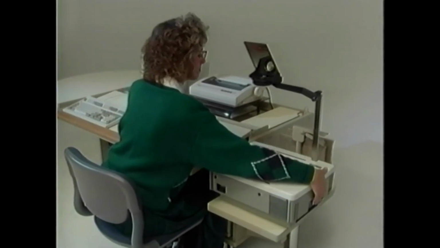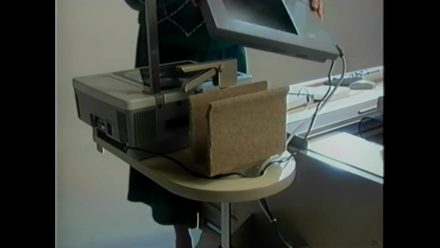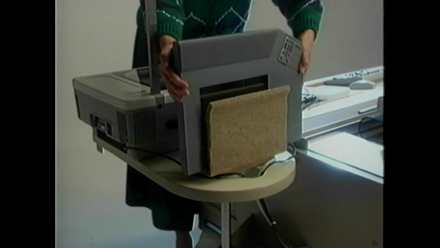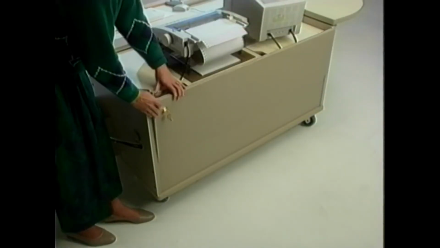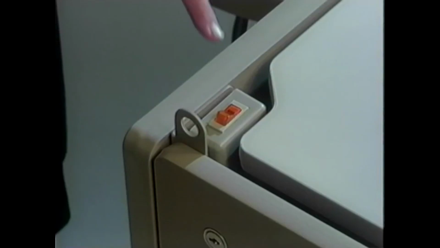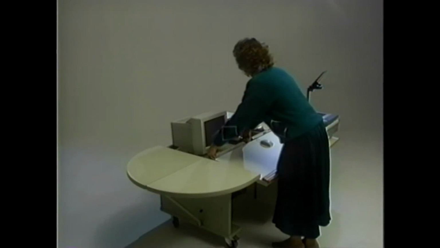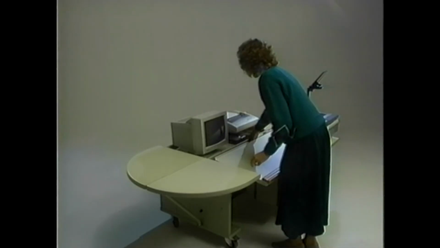The LCD holder permits you to go back and forth between the liquid crystal display and conventional overhead transparencies. And cords are easily routed and stowed, locked and hidden away. Every piece of equipment is a snap to use or store away, since all equipment connects to a single power switch.